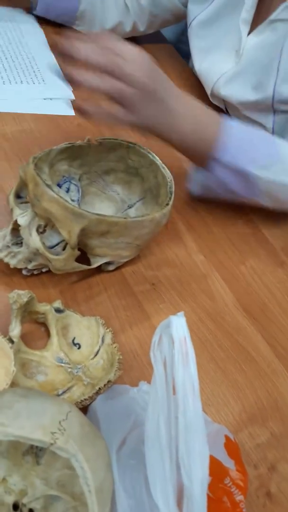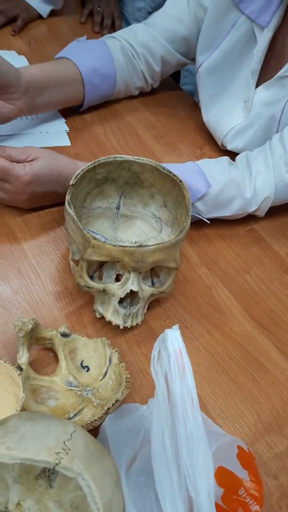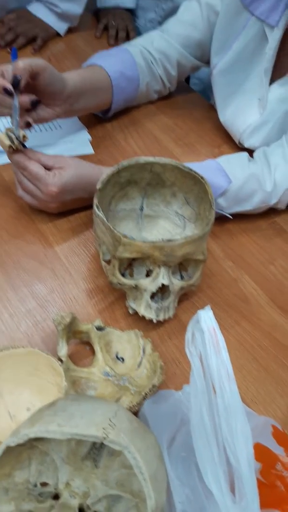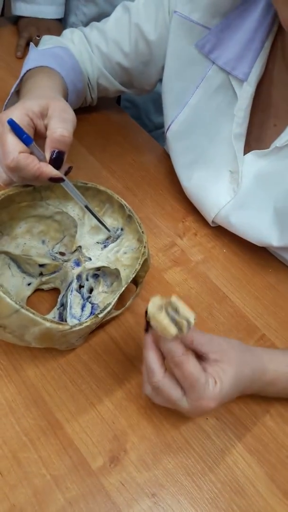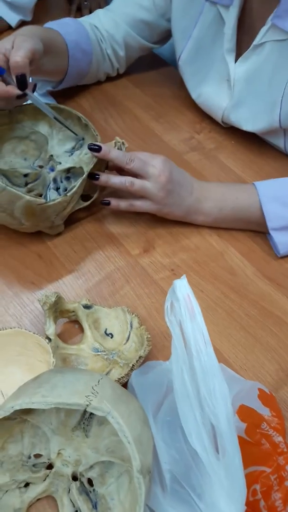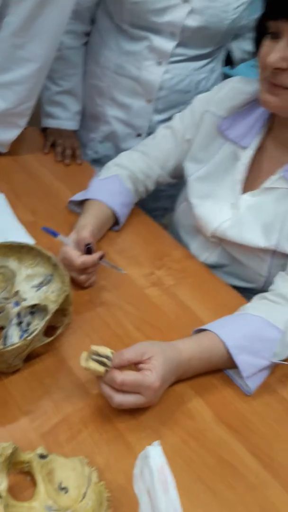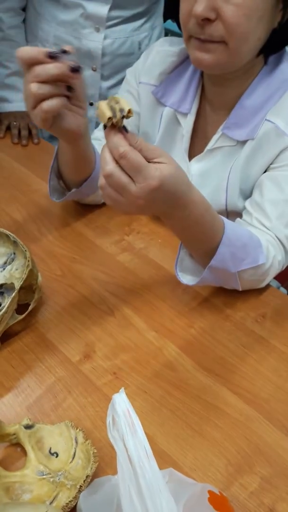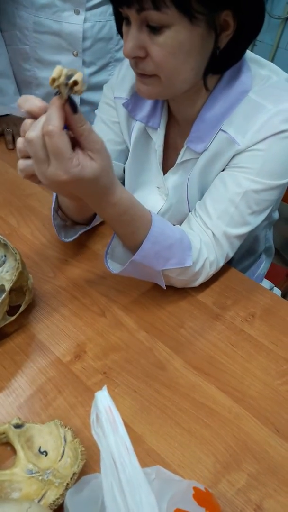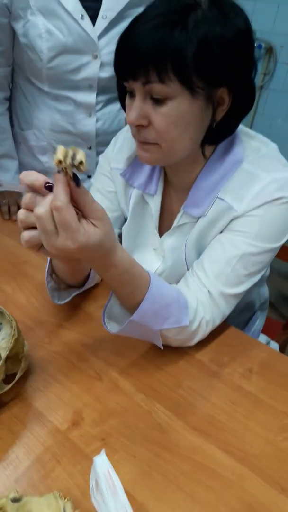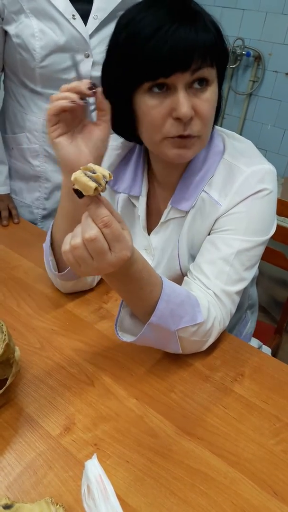Then, above the cribriform plate, you can see the crista galli. This is the crista galli. And this is the foramen cecum. Also, you can see the paired ethmoidal labyrinths. These are formed by ethmoidal air cells.